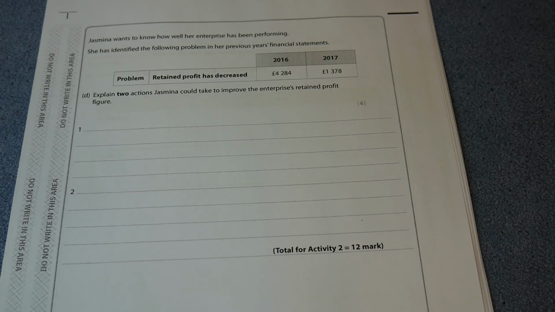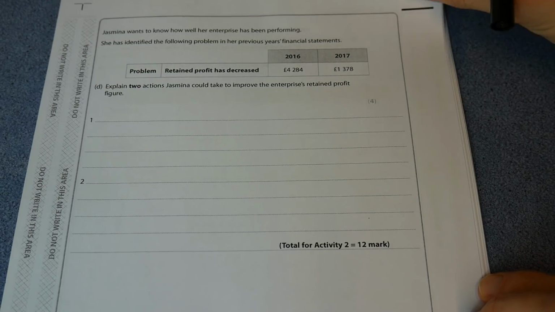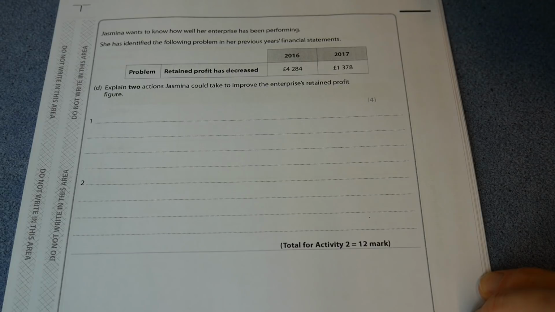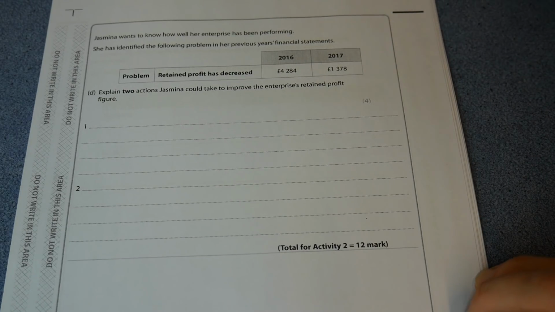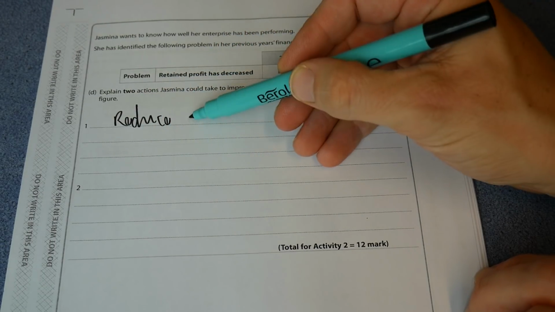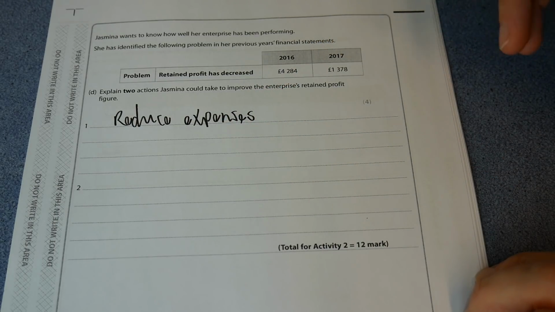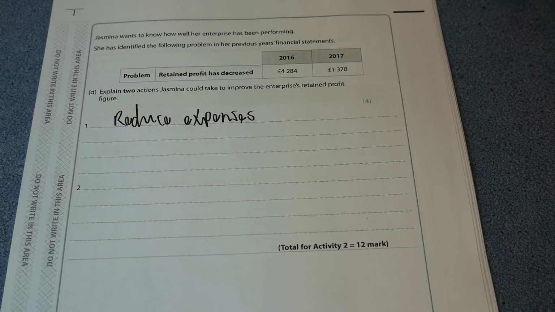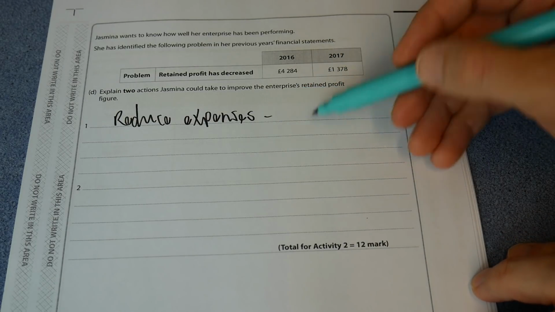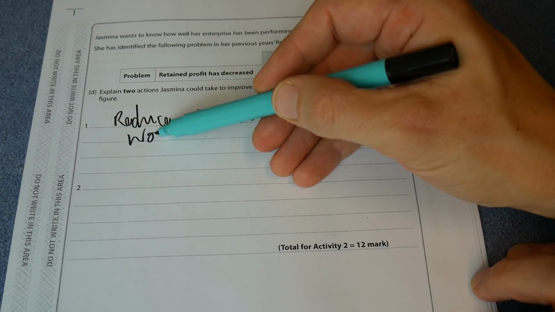Right, so what can we actually do here? Really, we want to focus on something which is going to enable her to improve that net profit in particular. So it could be that she tries to actually reduce her expenses. That would work. So let's pop that down. Reduce expenses. Okay. So that's a potential option. Now, why would reducing expenses help? Well, it would mean that net profit would be higher. Okay, so net profit would be higher. And that would work.